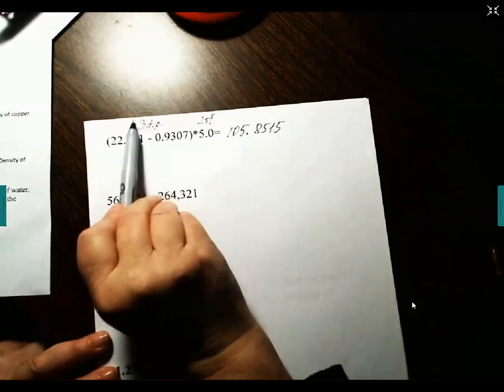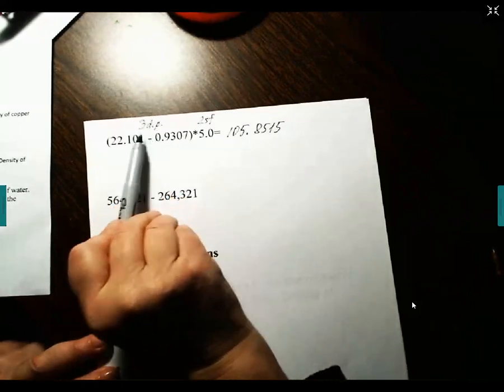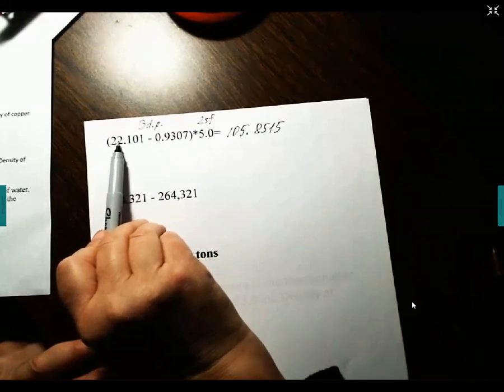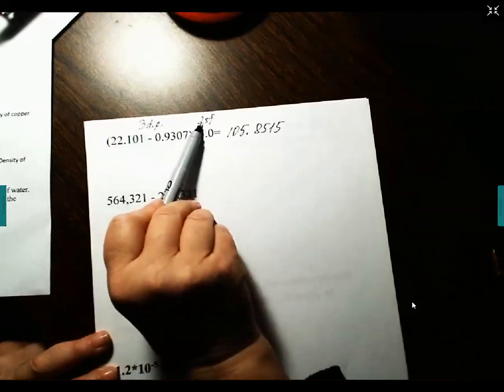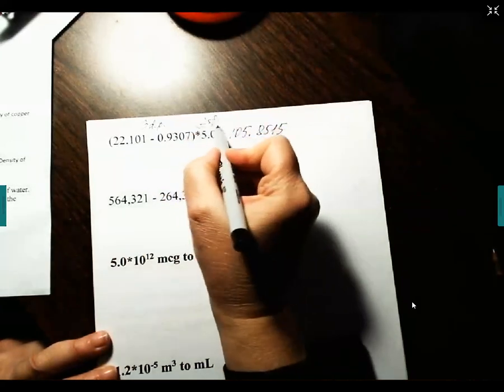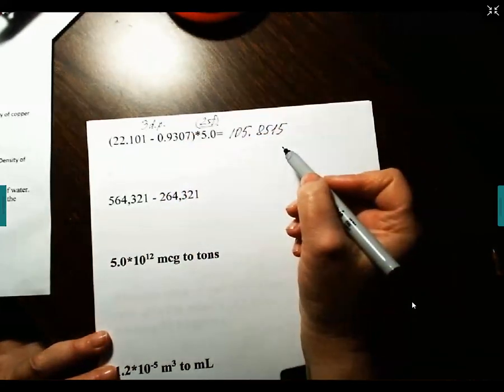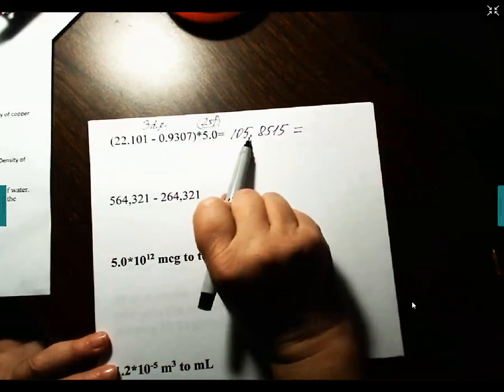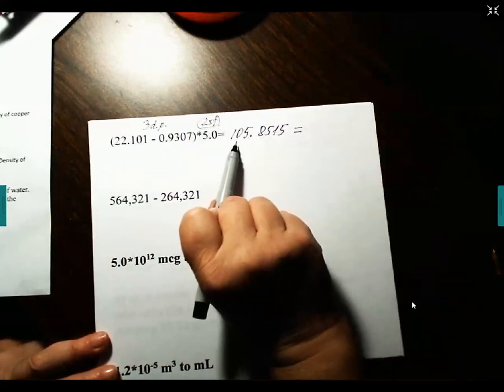So 3 decimal places times 2 significant figures. So we should keep the smaller number of significant figures. So we should round our answer to 2 significant figures.